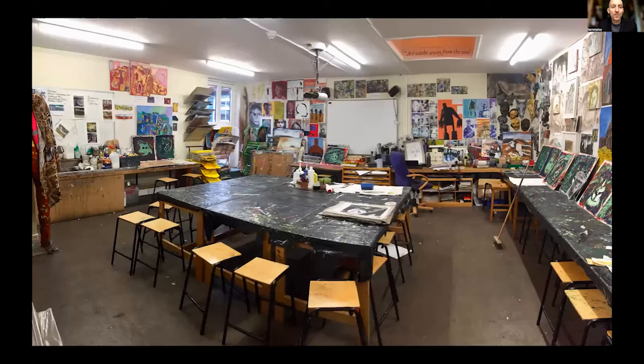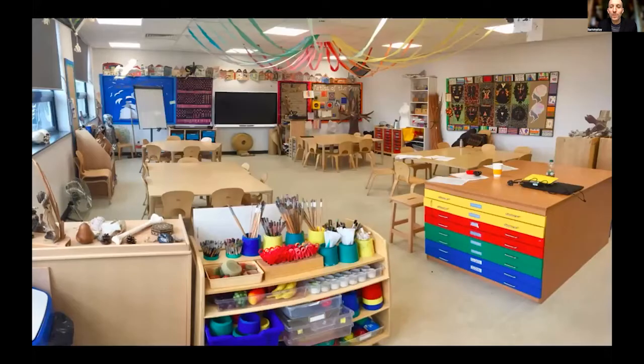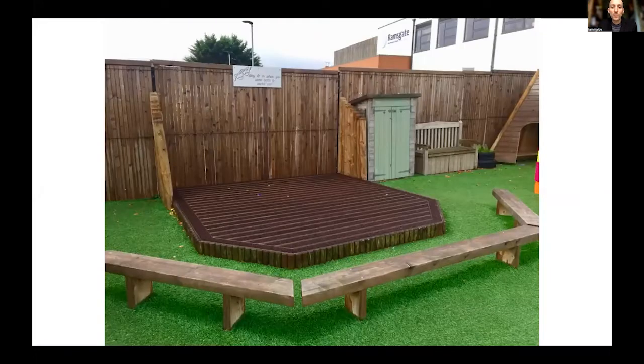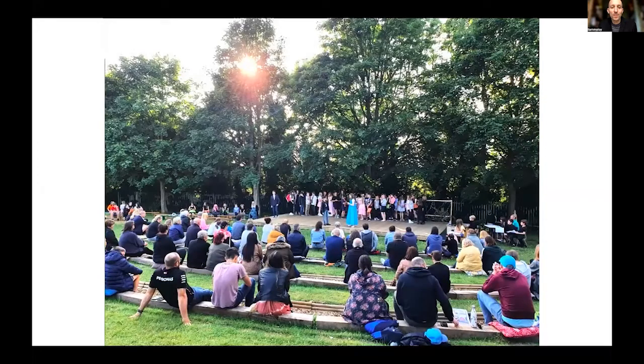You can see the difference. This one's quite busy on the walls, lots of wood and primary colors, clean and bright. That's my computer messing up there. Lovely clean art room. Outdoor performance spaces, small or large. This one was created specifically as a COVID provision to make sure that performance went on during lockdown.